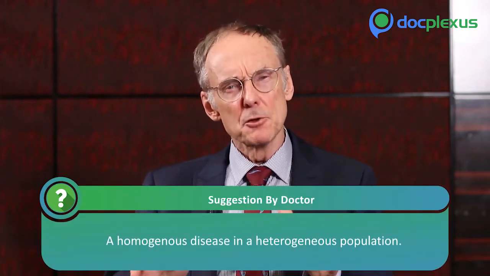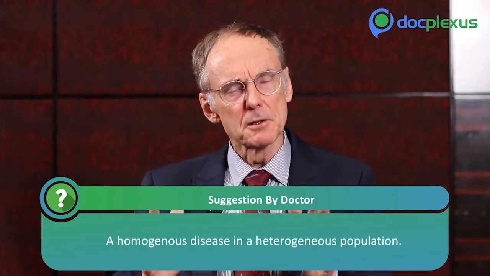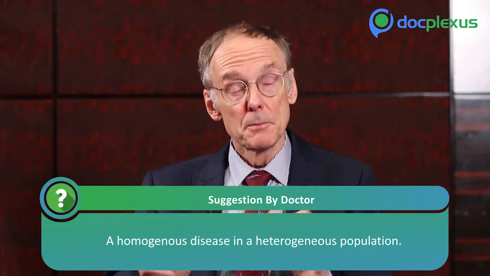So now that we have this very clear grasp that we're dealing with a simple disease, it's a homogeneous disease, obviously in a heterogeneous population, but the disease itself is homogeneous. Too much fat. Now, what does that mean, too much fat? Does it mean obesity? Well, most certainly not.